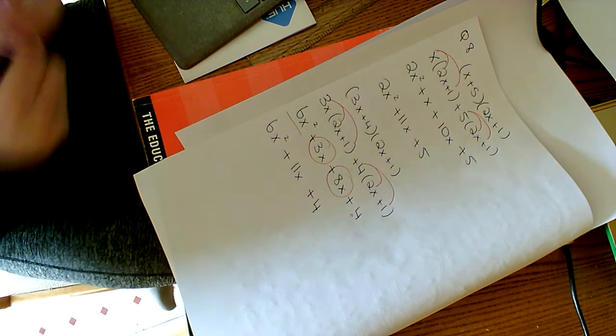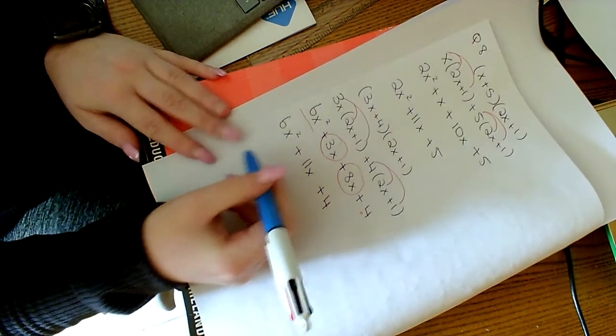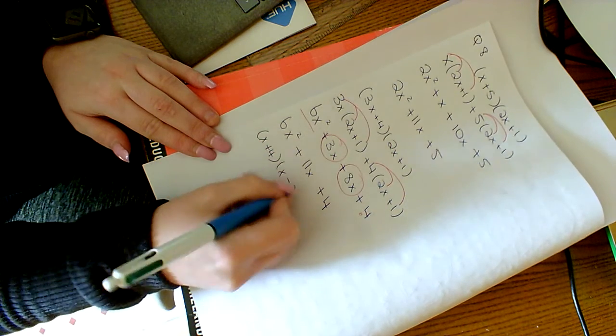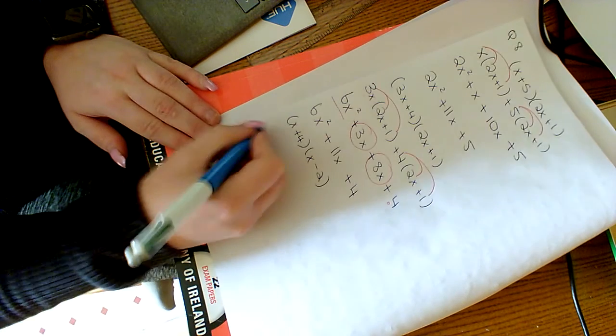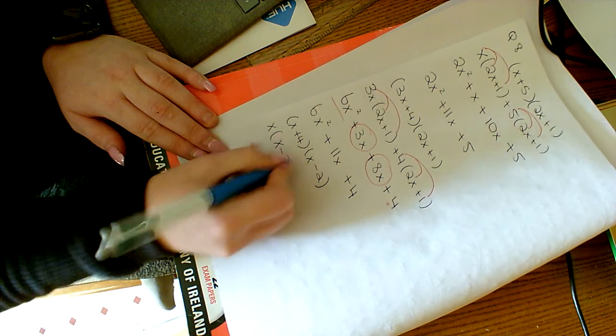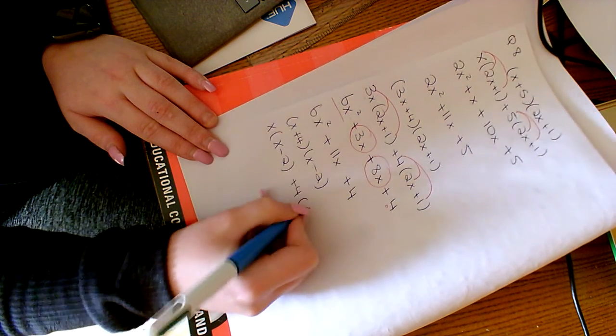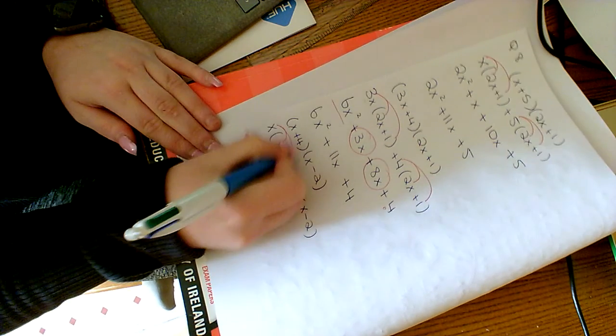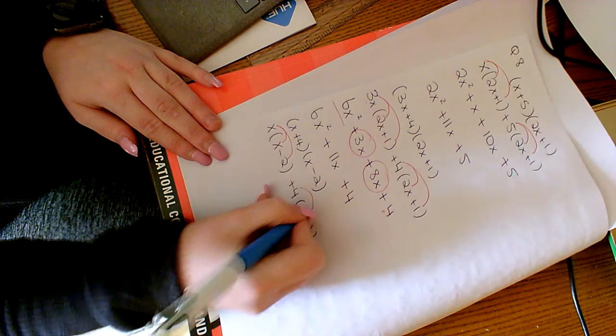The last one then that you had to do for homework was x plus 4 bracket x minus 2. The first thing we need to do is we need to split our brackets. So it's x bracket x minus 2 plus 4 bracket x minus 2. I draw my arrows, so it's x times x, x times minus 2, 4 times x, 4 times minus 2.